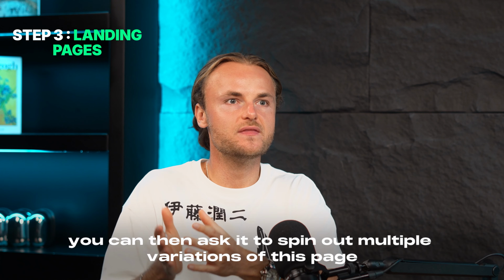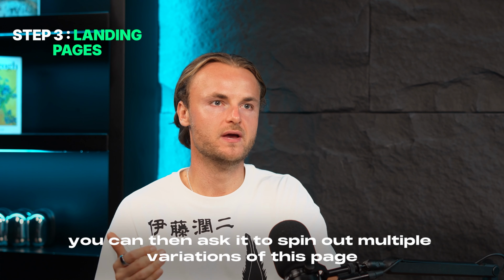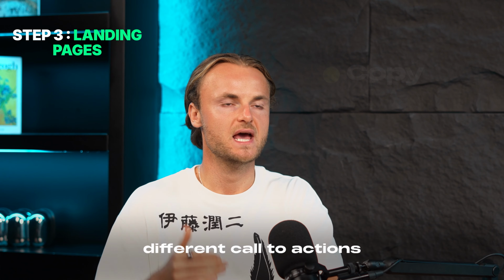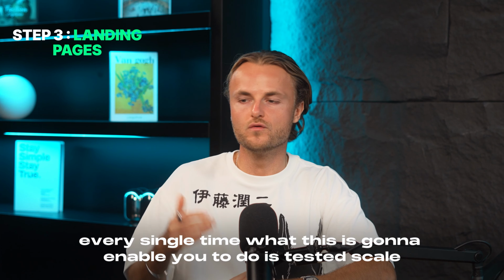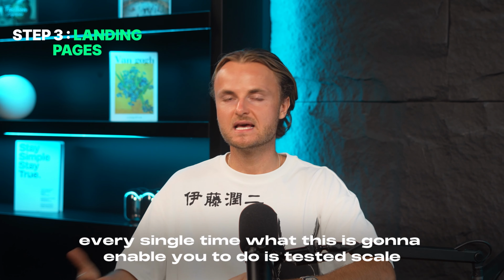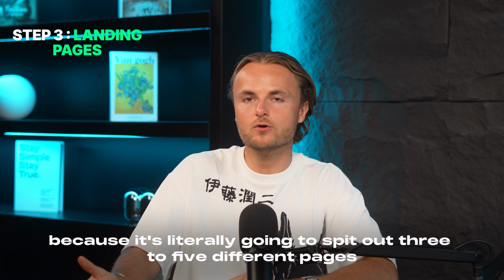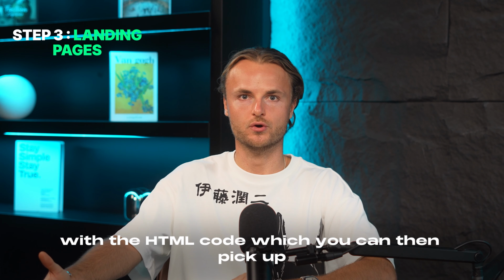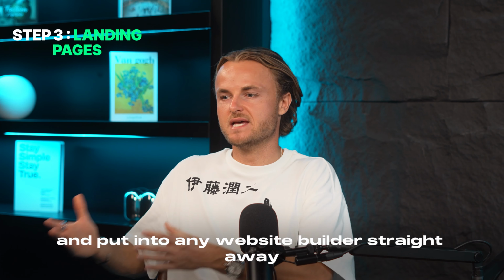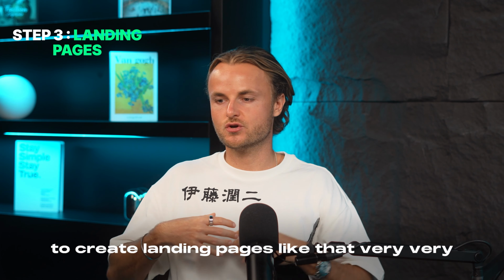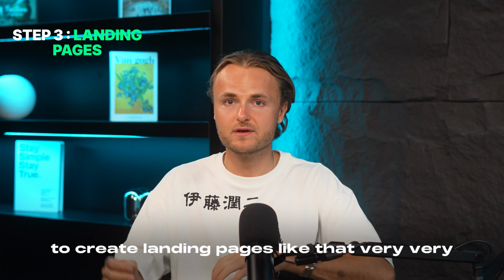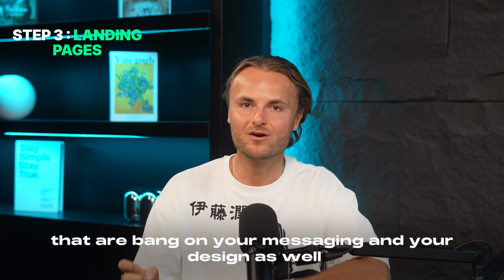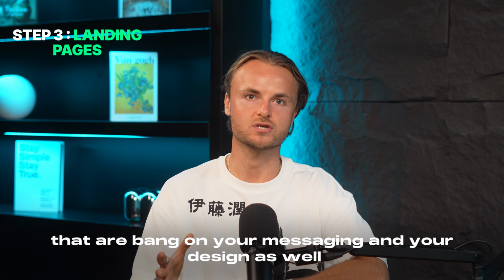Once you have this, you can then ask it to spin out multiple variations of this page, different copy, different hooks, different call to actions, every single time. What this is going to enable you to do is test at scale, because it's literally going to spit out 3 to 5 different pages with the HTML code, which you can then pick up and put into any website builder straight away to create landing pages like that. Very, very, must I say, high quality landing pages that are bang on your messaging and your design as well.